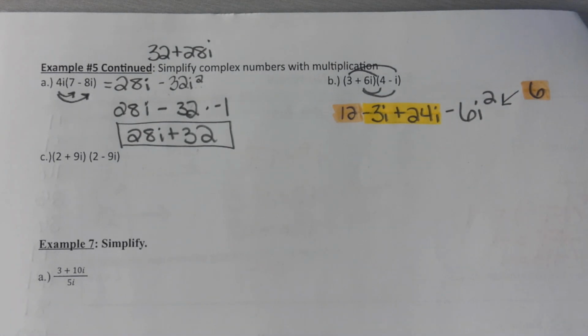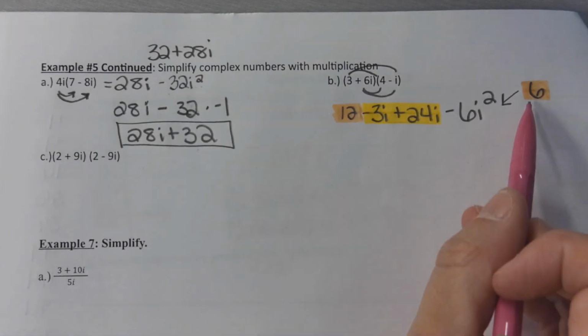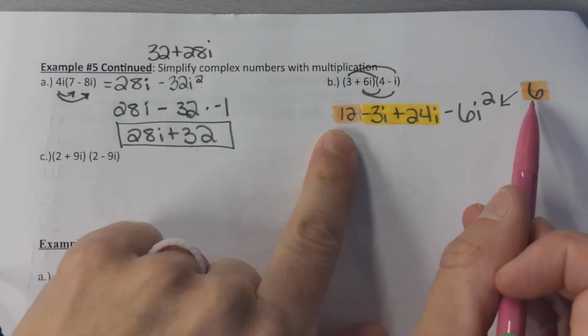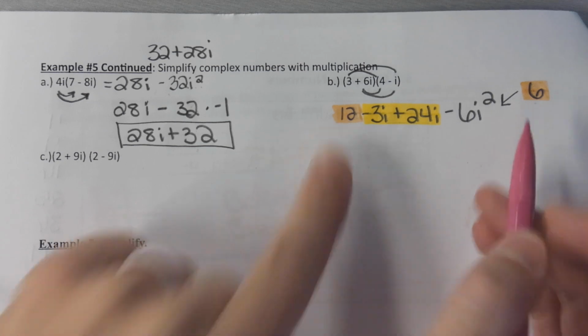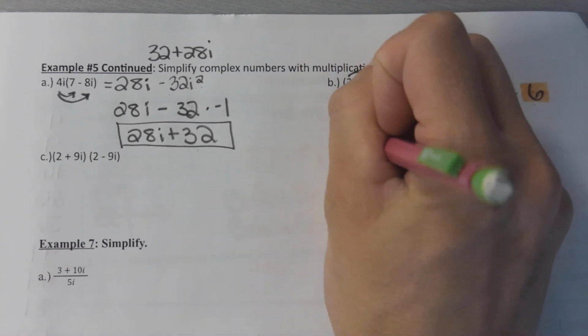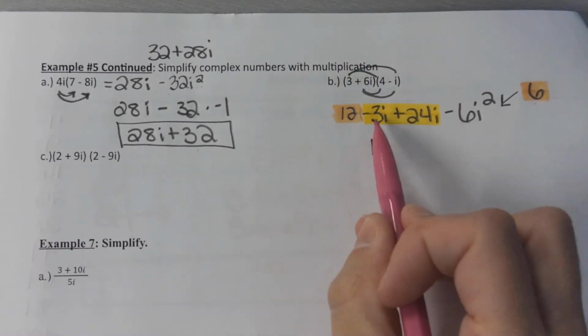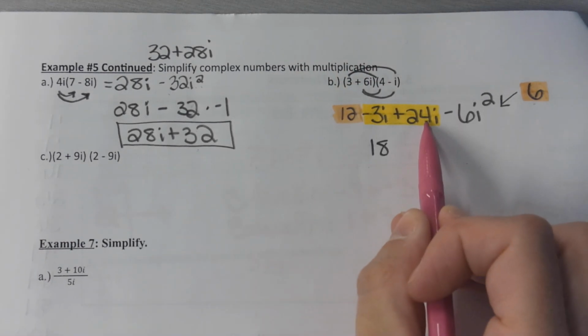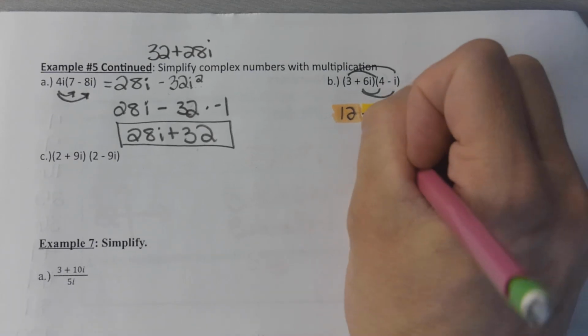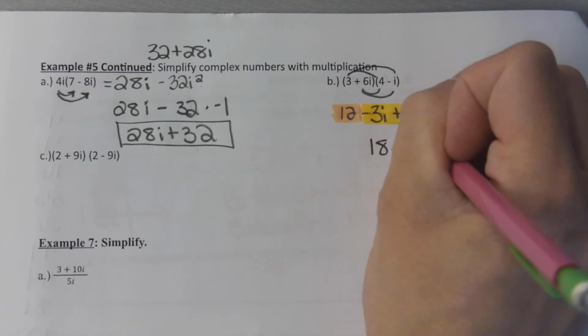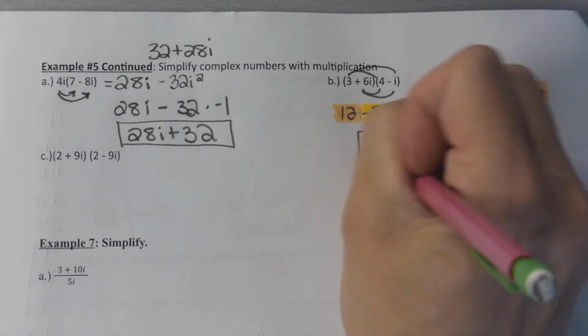So if I combine, again, the book likes the real part first, so let's make the book happy. If I combine 12 and positive 6, that gives me 18. Negative 3i plus 24i gives me 21i. Boom, done.